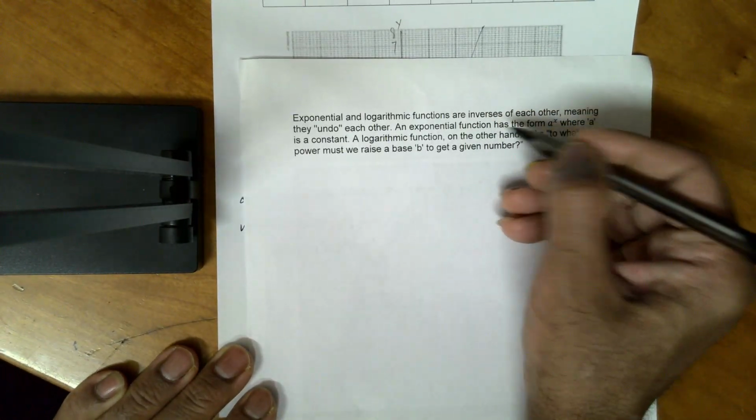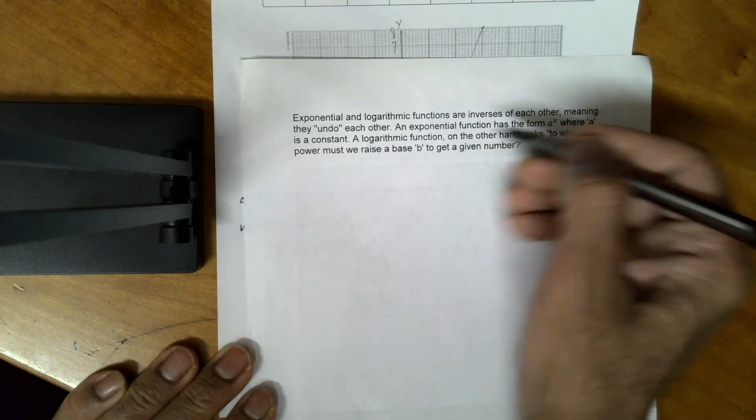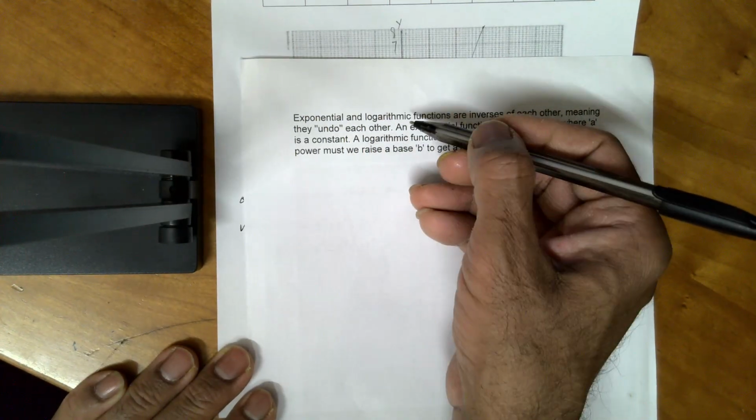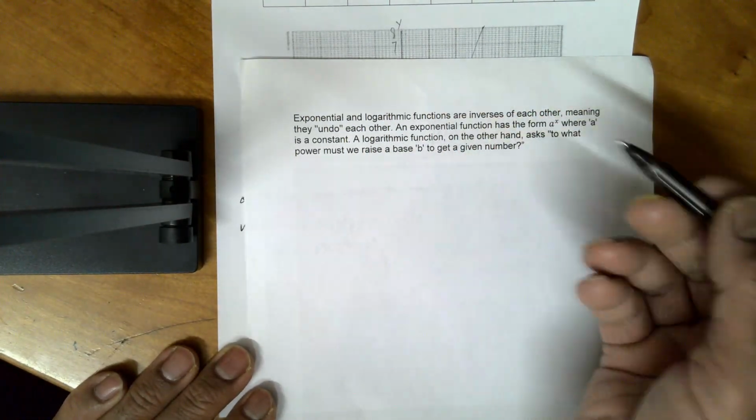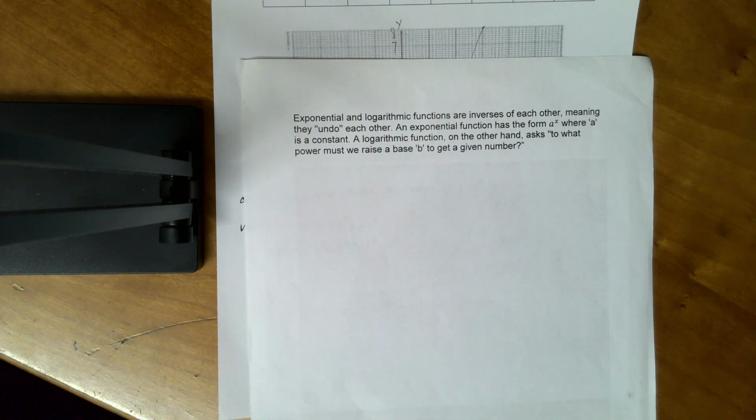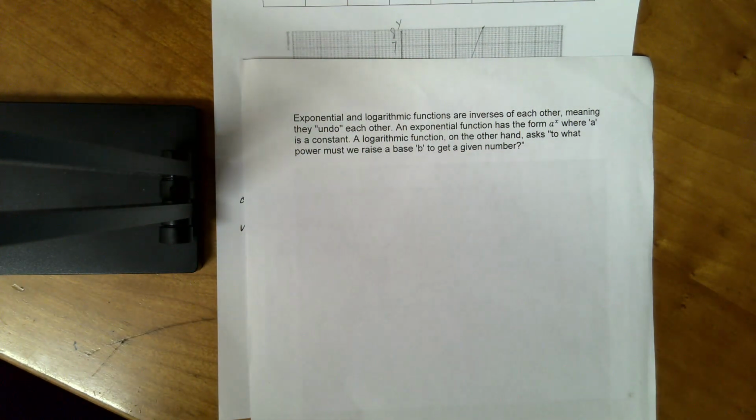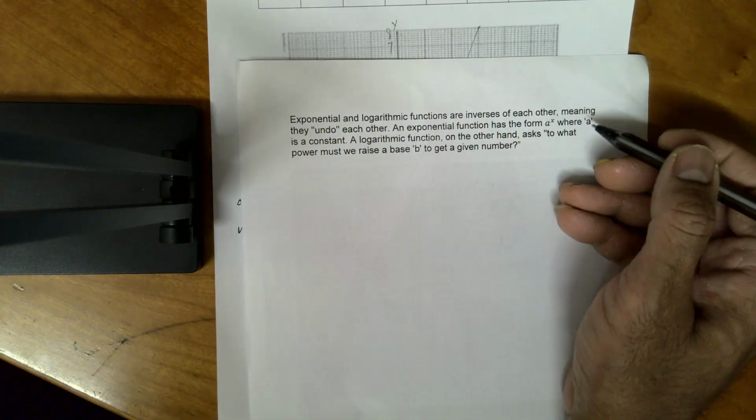Exponential function and logarithm function are inverse of each other. So the logarithm function is the inverse of the exponential function. Okay, what exactly does that mean?